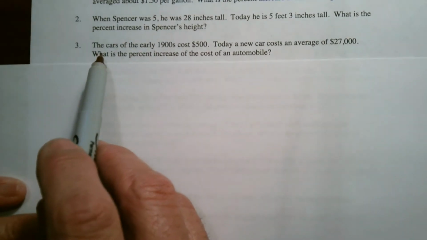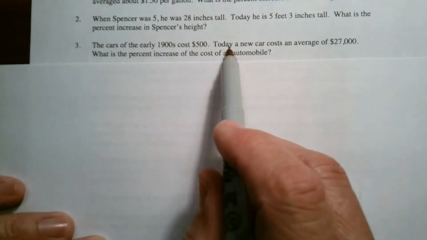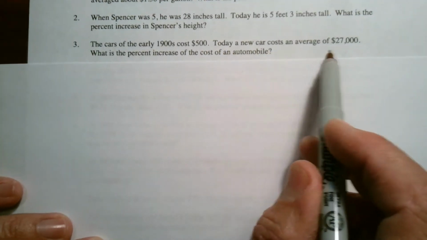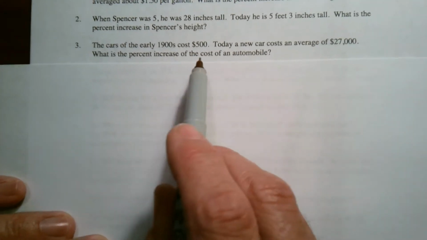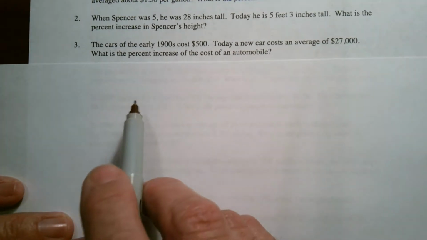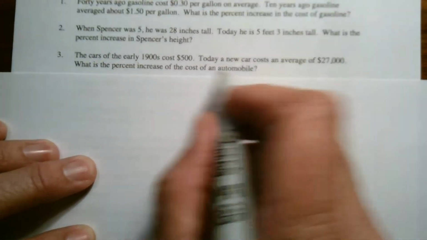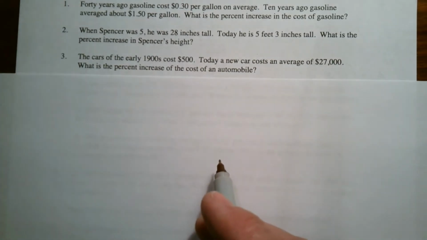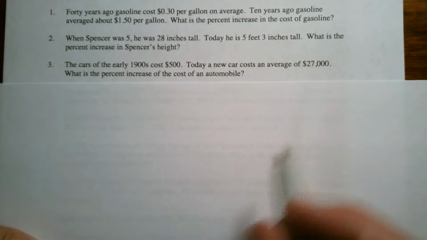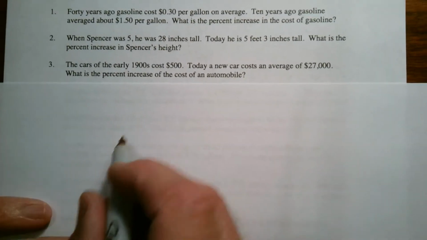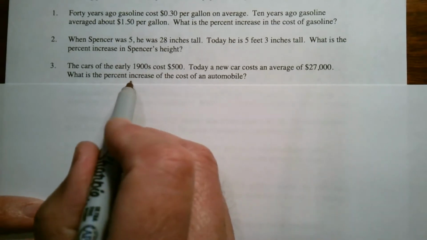It says the cars of the early 1900s cost $500. Today, a new car costs an average of $27,000. What is the percent increase of the cost of an automobile? When we think about percent increase, first let's talk about what the increase or decrease is. In this case, we are dealing with an increase.